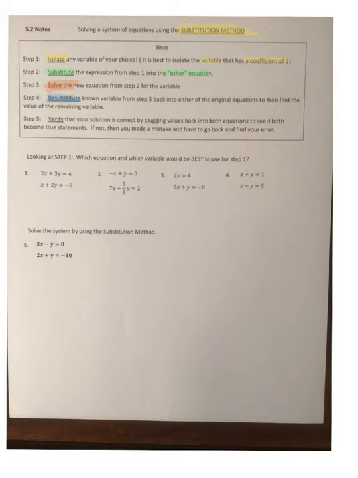And then it's always smart to double check your answer to make sure that you didn't make a mistake. And remember, we practiced verifying or checking our answer. And remember, that means you want to take your solution and plug the values back into both equations and see if it makes both of them true. Otherwise, you've made a mistake and you have to go find that mistake. So you should be copying down those steps, right? You should pause the video and you should be copying those steps down.